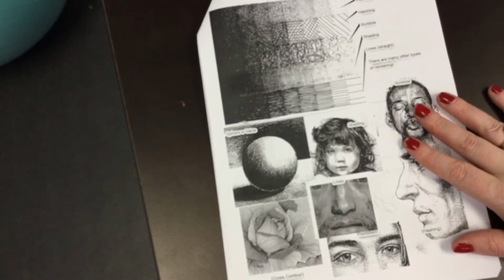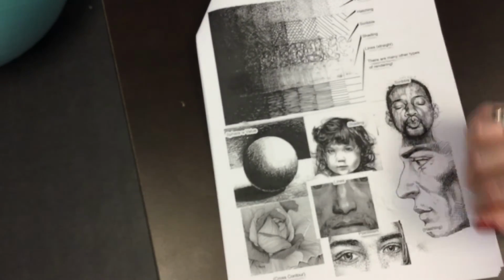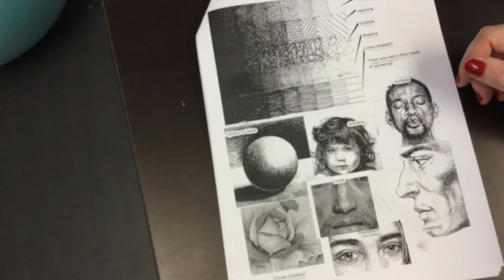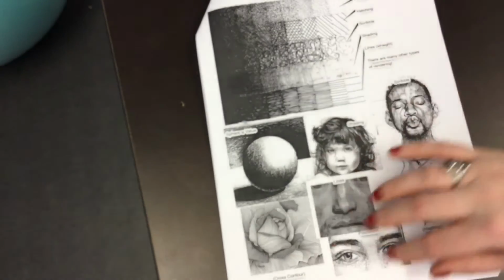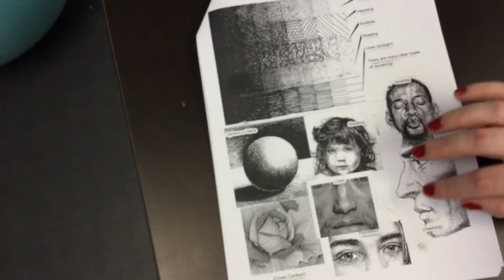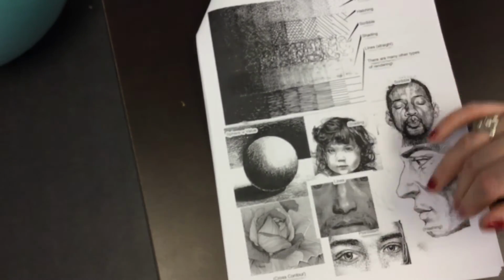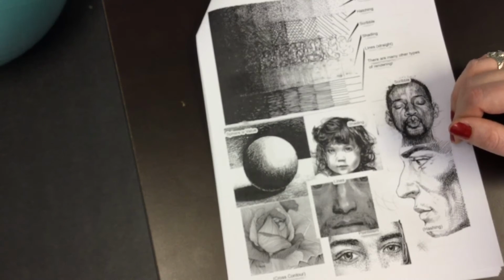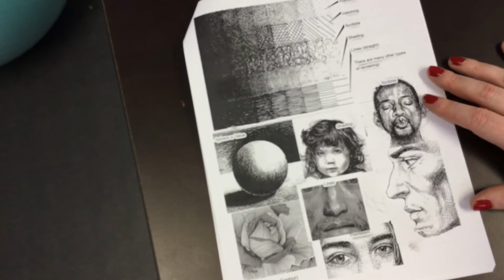So that being said, is this the only way to do it? Nope. There's lots of different ways out there. You might come up with your own way. You can also incorporate a variety of these different ones. There's nothing wrong with using any of these together with each other to shade something. It's really about what you want your artwork to look like when you're done.